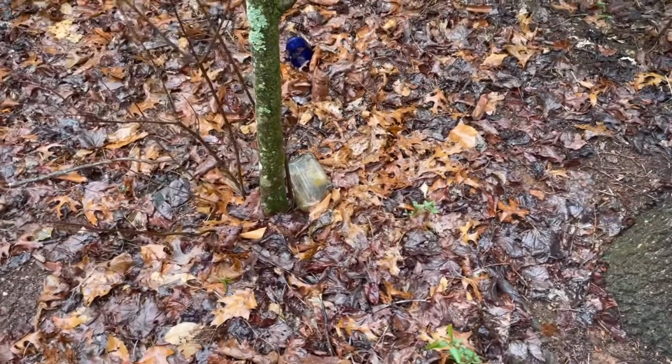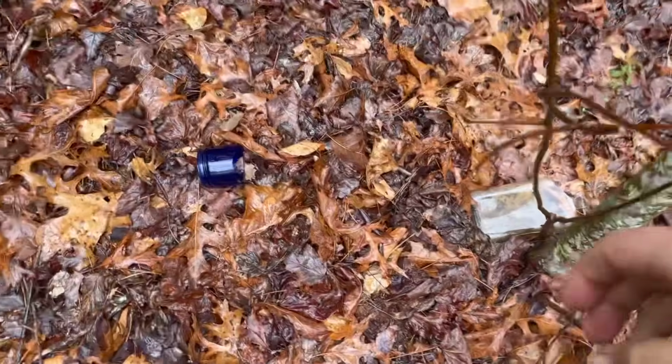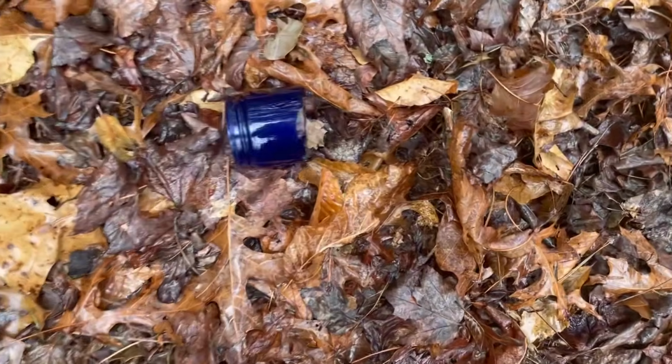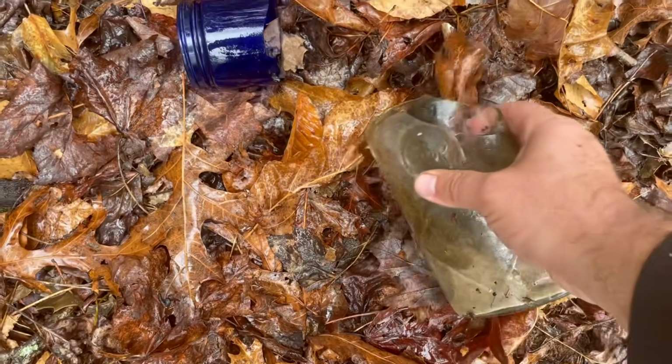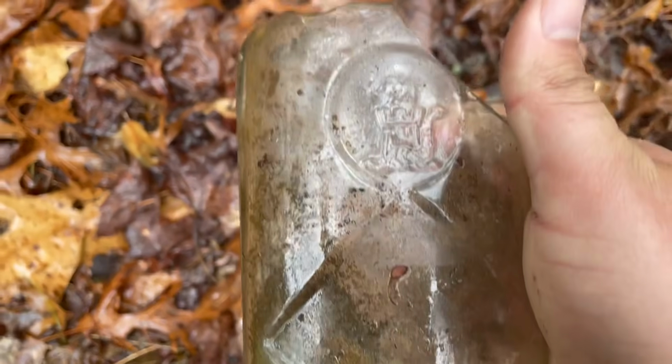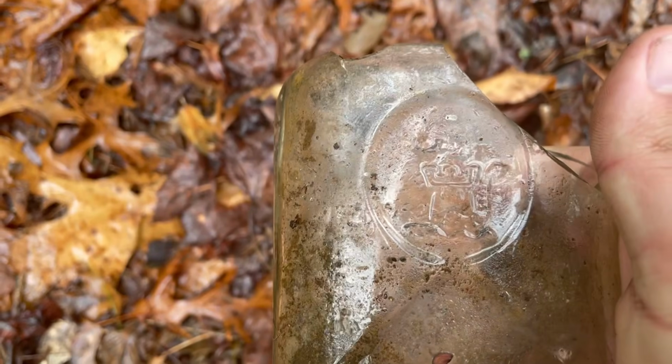None of it's super old, but it's old enough. What we got there? Looks like the Loch Ness Monster.